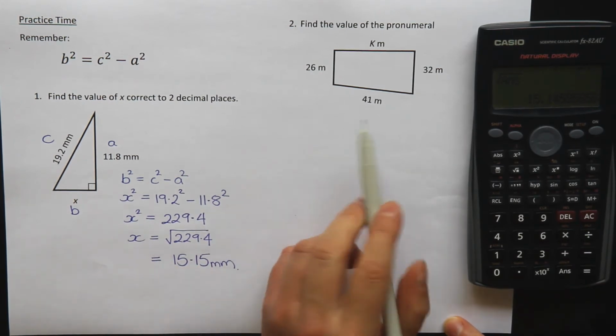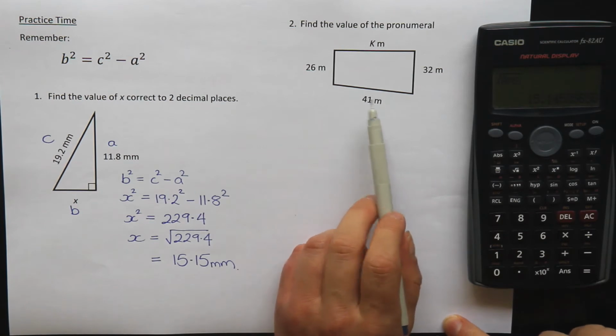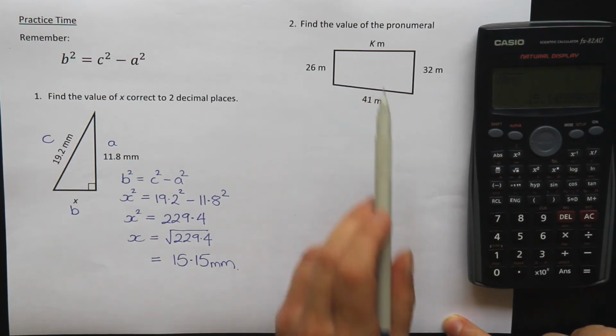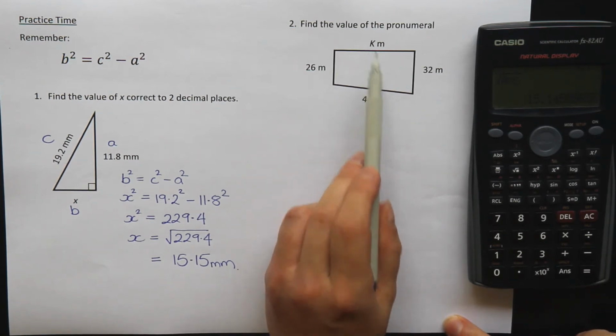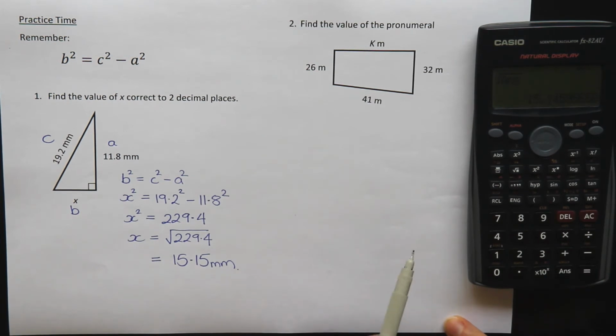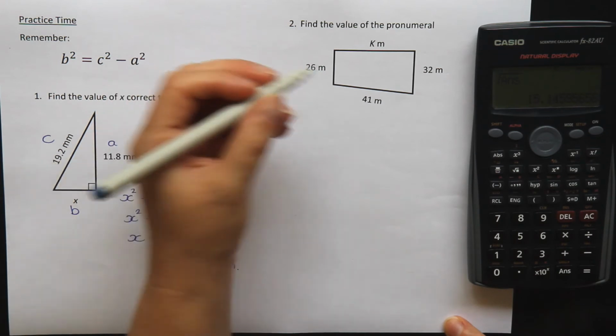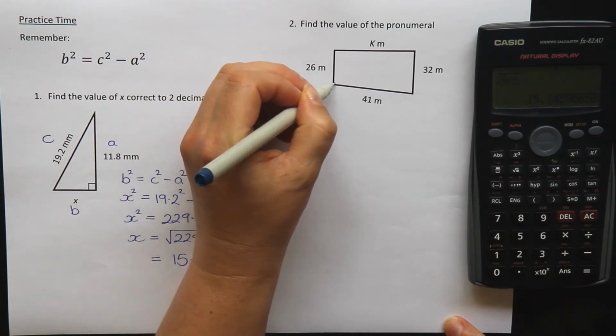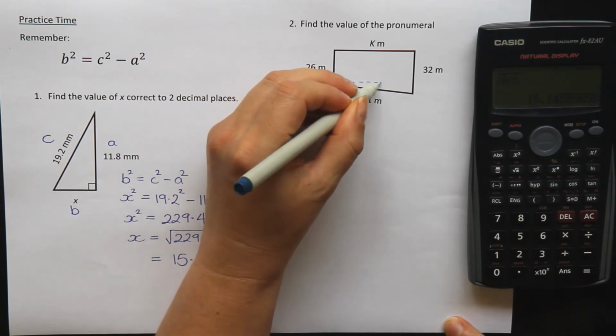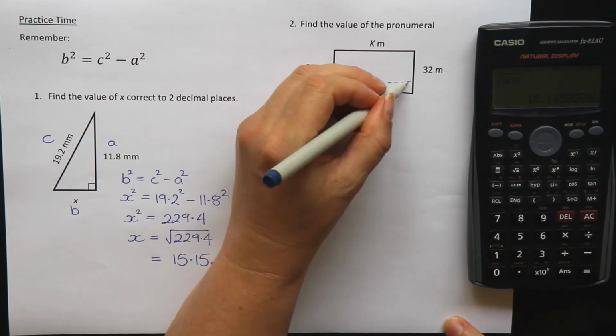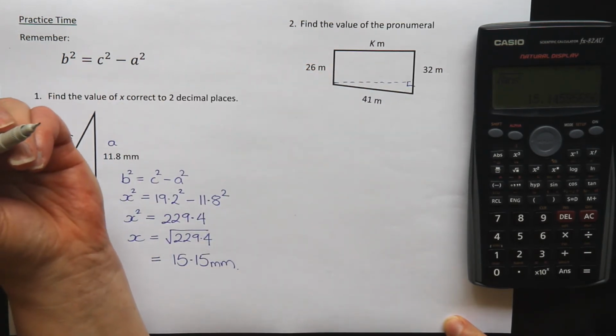Okay, then we have a slightly more complicated question over here. Find the value of the pronumeral. K is what we're trying to find here. So I need to cut this shape. You remember to try and cut into rectangles and triangles. So let's cut across here. We get a nice rectangle and a nice right angle triangle.